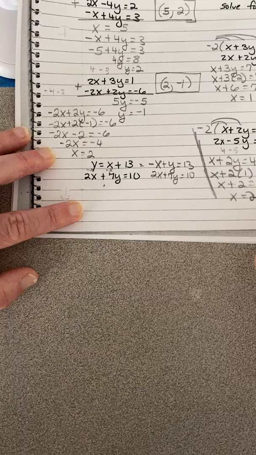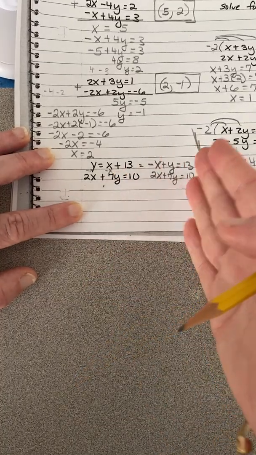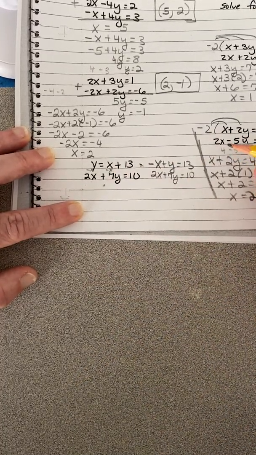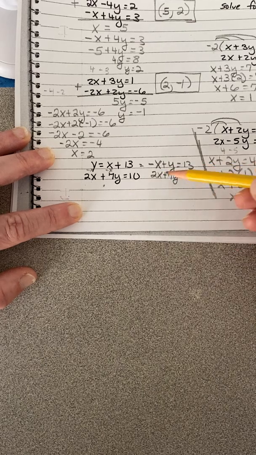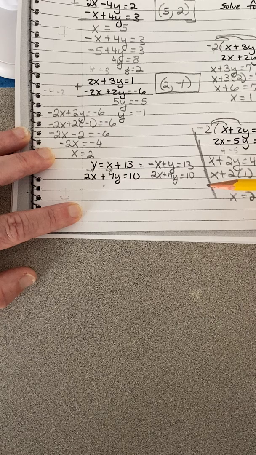It doesn't have to actually be in standard form. I could have my y's, then my x's. I just need everything to line up. Okay? So now I'm going to take a look at this, and does something cancel out? It does not. So what could I multiply this by?